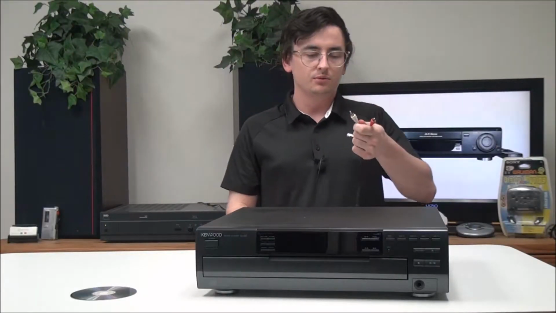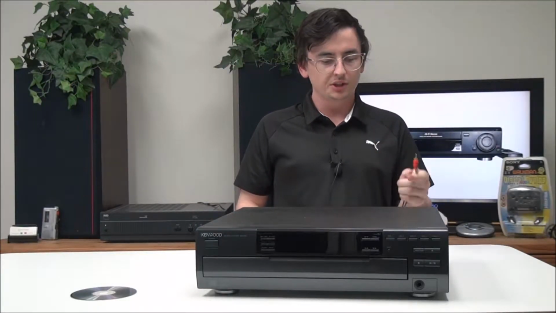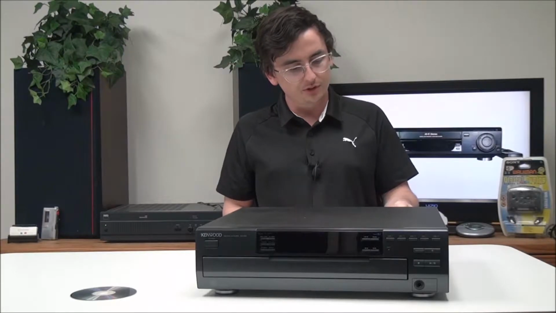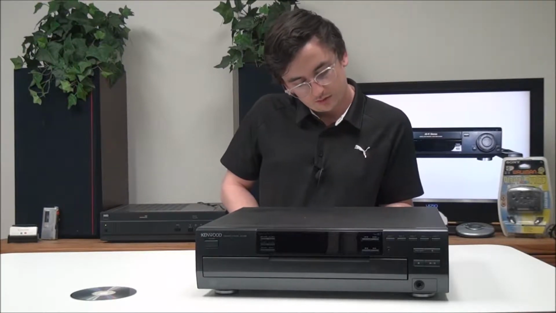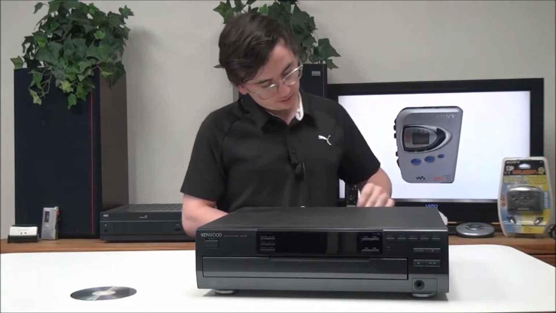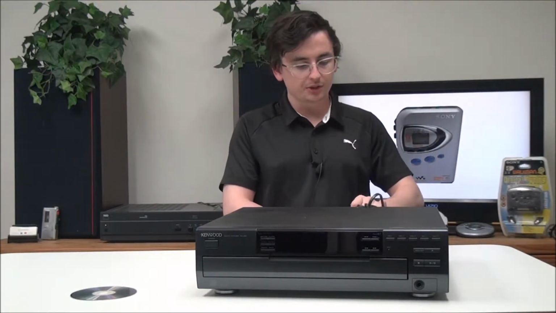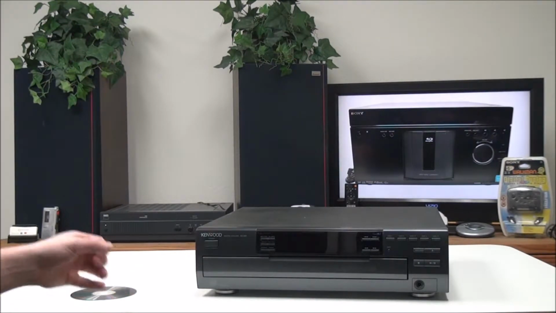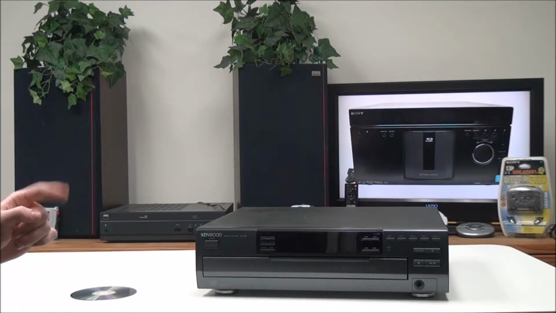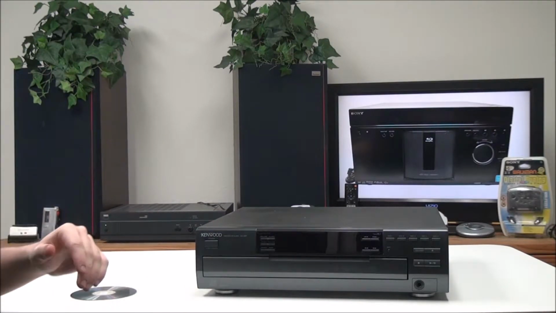To connect it, we'll just use the analog audio cable, just match up the colors. You can also use the digital if you prefer. And then you'll connect your power cable. You can connect this to just about any speaker, but I would recommend using an amplifier along with speakers similar to what you see here.